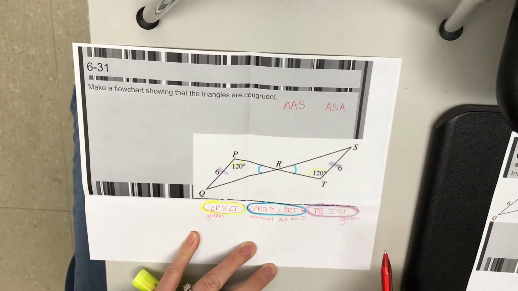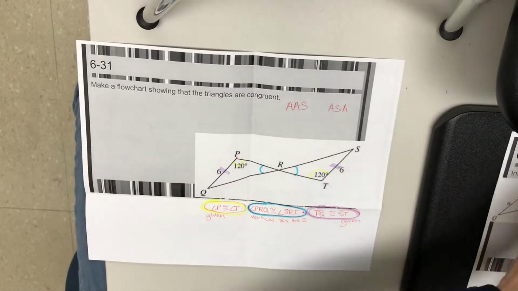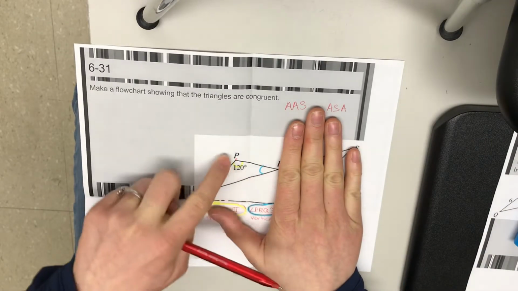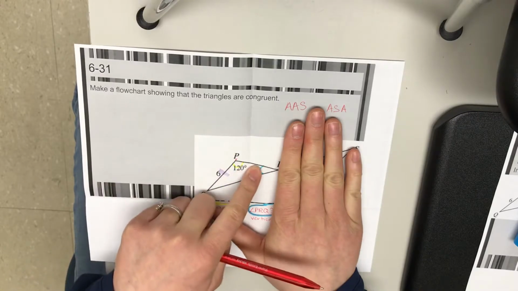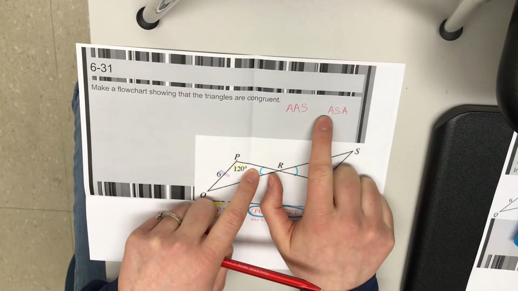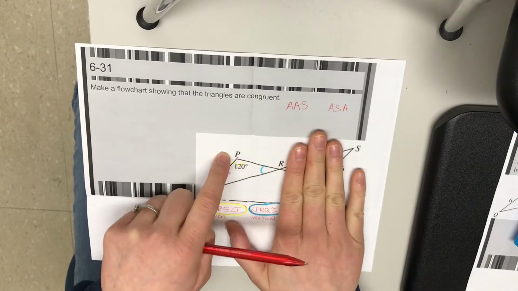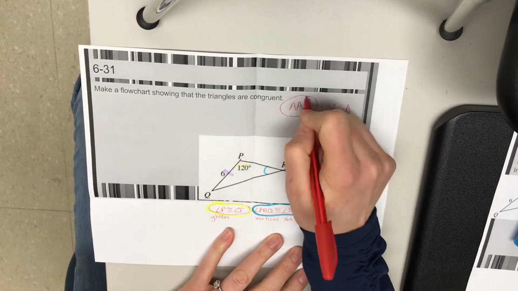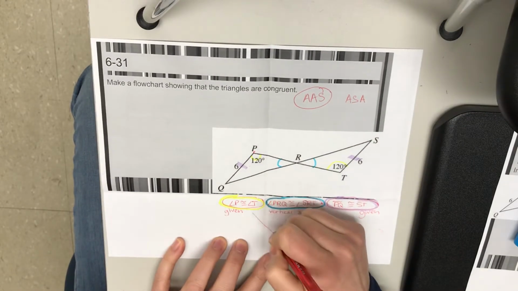There are two different ways. If I look at just one triangle, I see my two angles. This side is not in between, okay? It has to literally be in between in order to use ASA. It is not in between. It is just touching one of the angles. So that's how I know I'm going to use angle, angle, side.